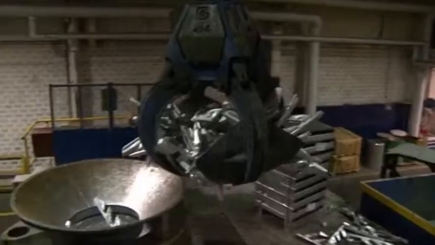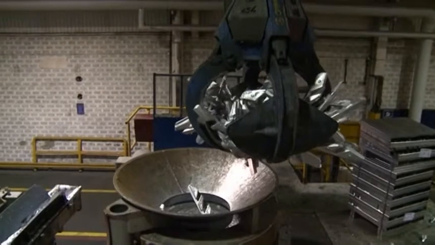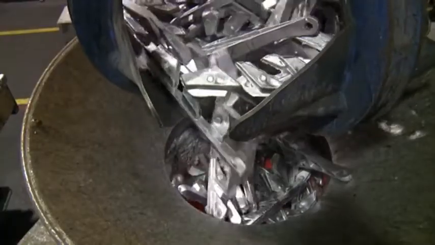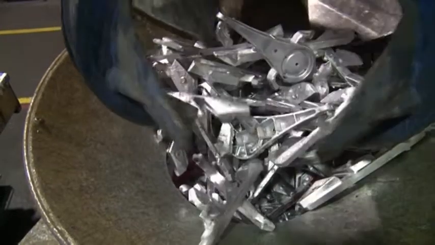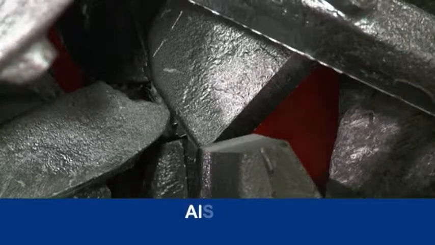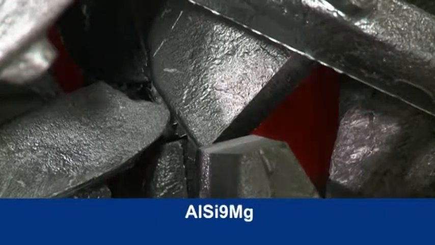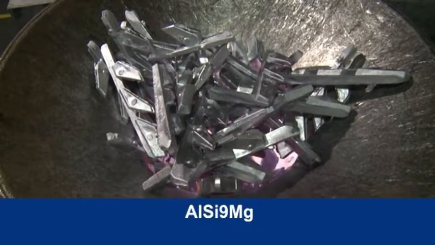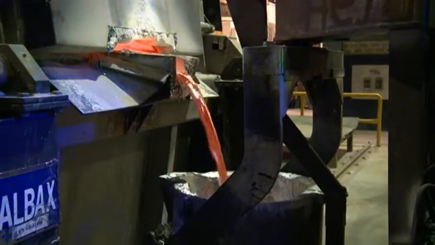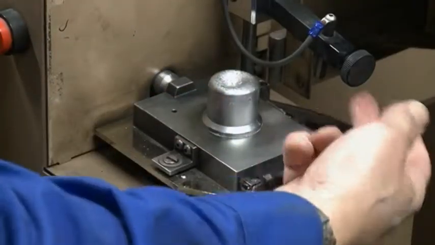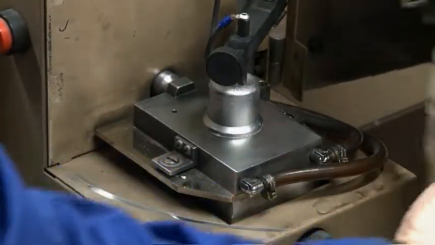We start the process in our melt shop, where we use induction melting and electrically heated holding furnaces. For this specific product, primary alloy aluminium silicon 9 magnesium is used. Chemical analysis is checked in our spectrometer before the melted metal is transported to the casting line.